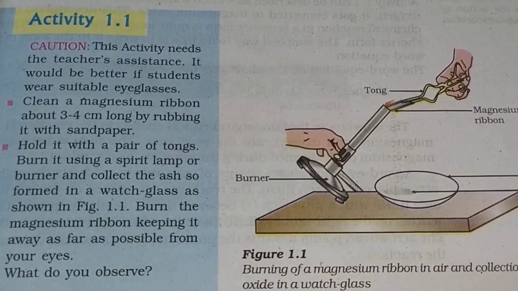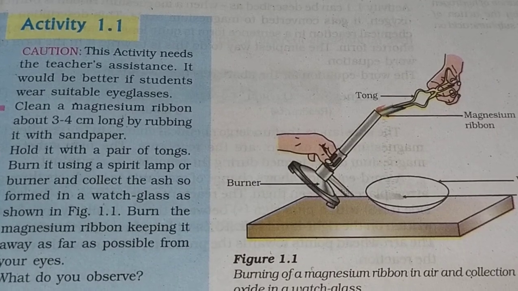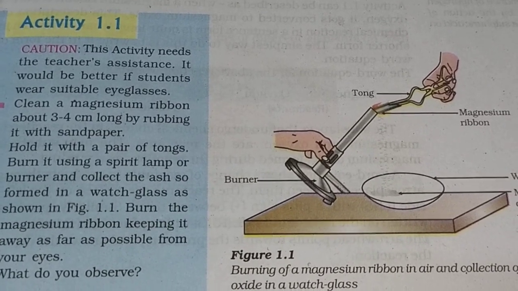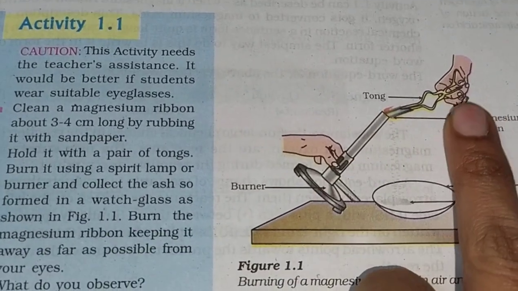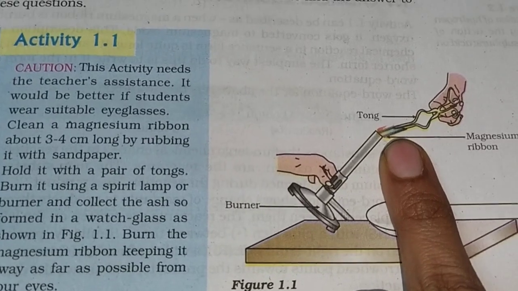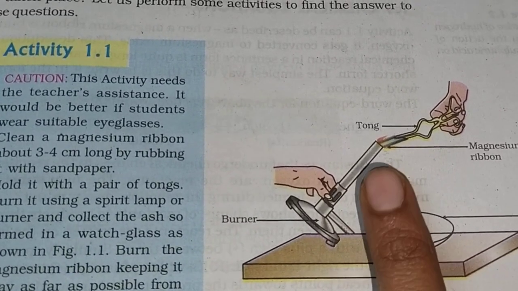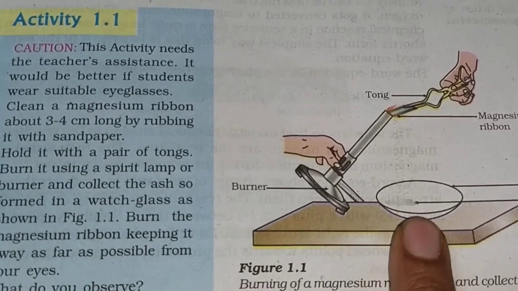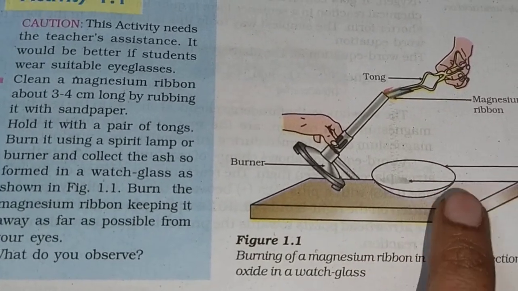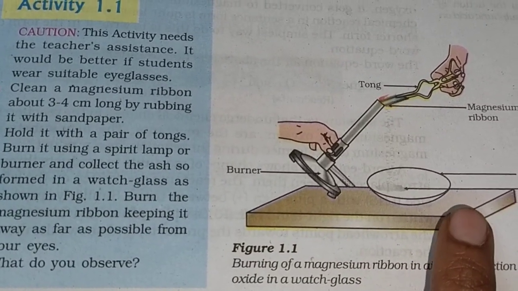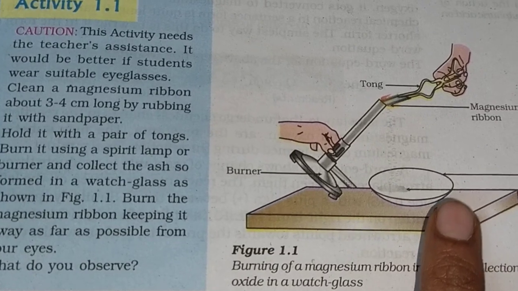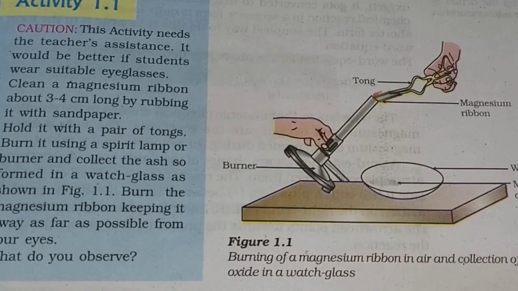Hold it with a pair of tongs and burn it with the help of a spirit lamp or burner, and collect the ash in a watch glass. Burn the magnesium ribbon keeping it as far as possible from our eyes because it is dangerous.